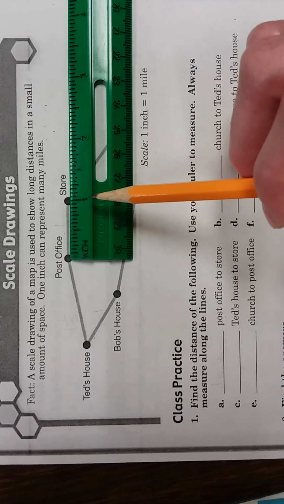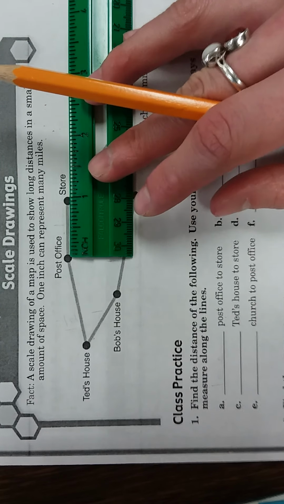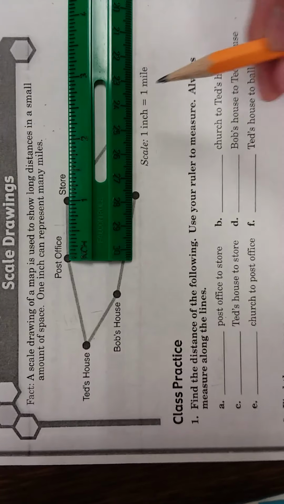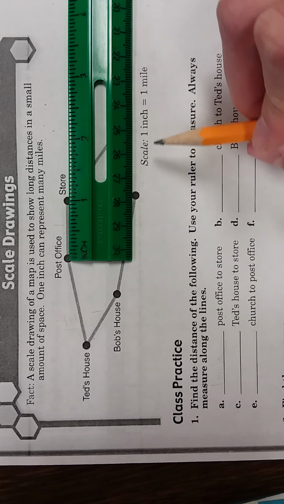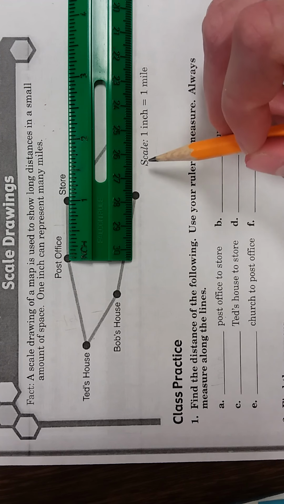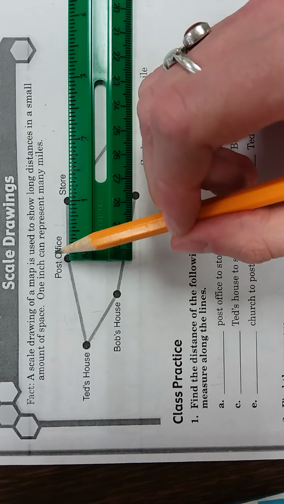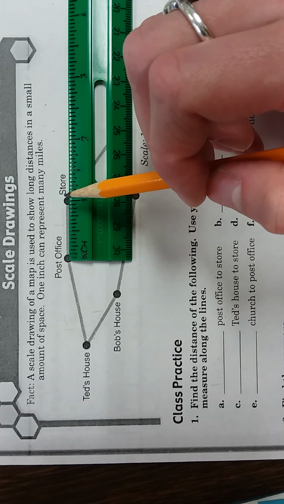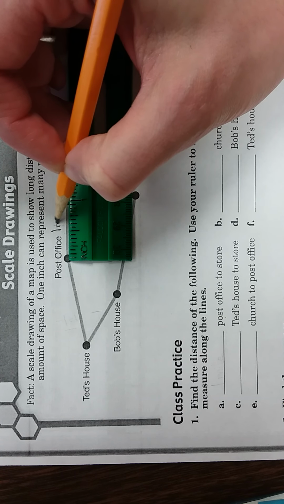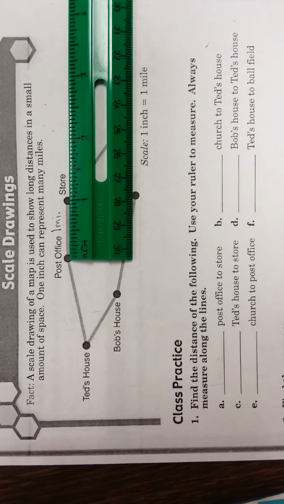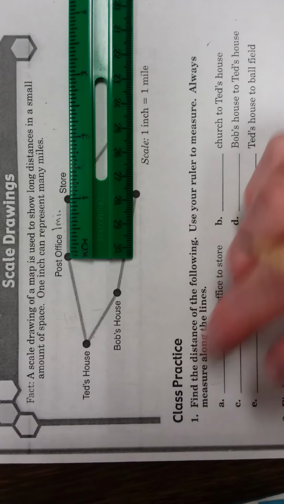And you'll notice that right under the second dot on your ruler, it says 1. Well, we're on the inches, so where it says 1, that means 1 inch. But on our scale, it tells us how much 1 inch is actually equal to. And 1 inch is actually equal to 1 mile in real life. So when it is 1 inch from the post office to the store, that actually means it's 1 mile from the post office to the store. All right? You can write that in the blank down here.